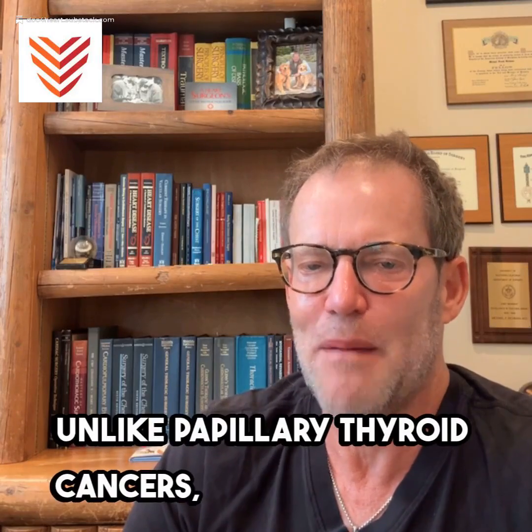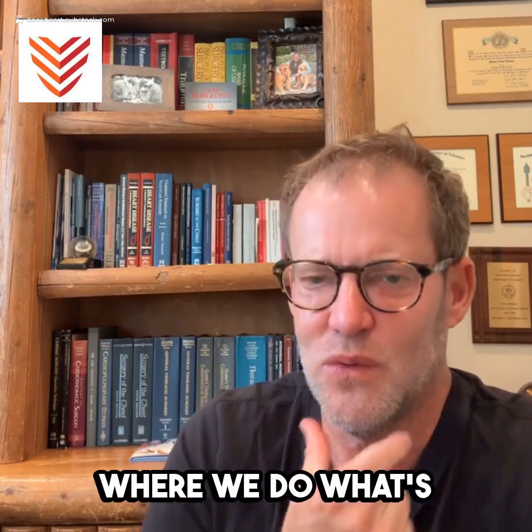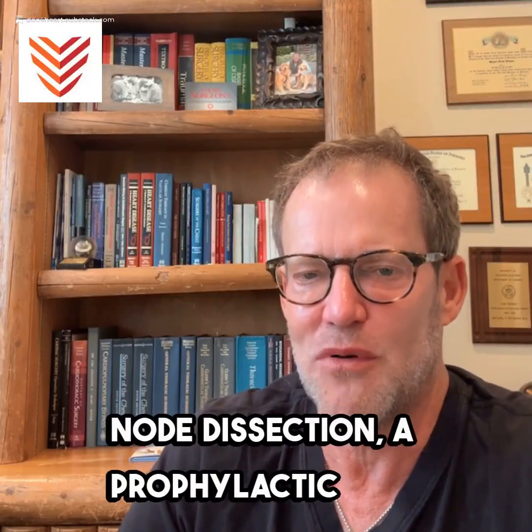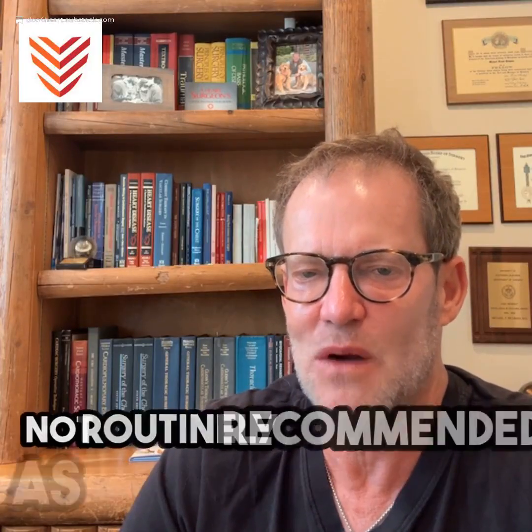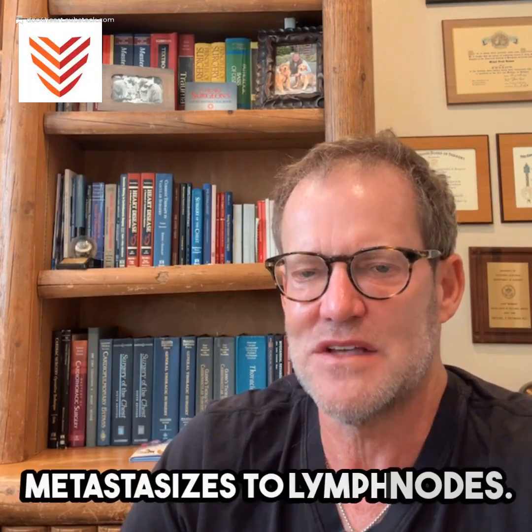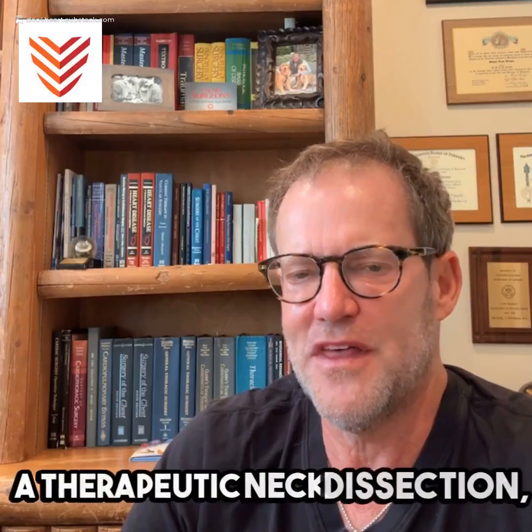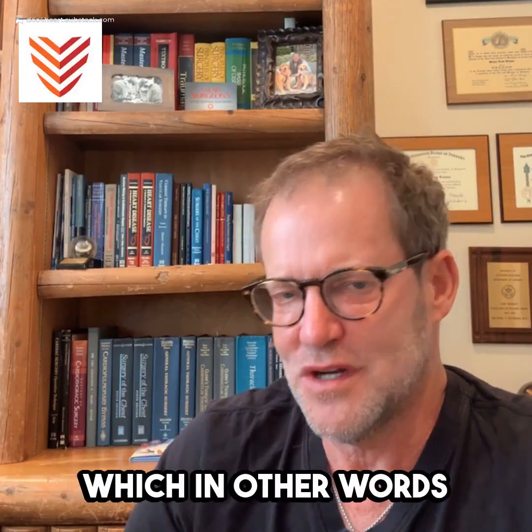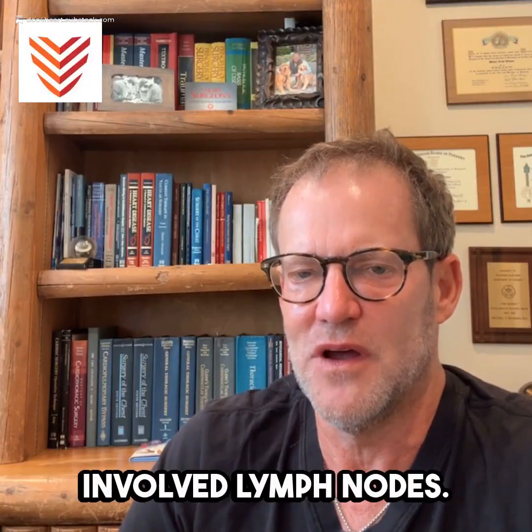Lymph node management is selective. Unlike papillary thyroid cancers, where we do what's called the central lymph node dissection, a prophylactic lymph node dissection is not routinely recommended, as follicular thyroid cancer rarely metastasizes to lymph nodes. A therapeutic neck dissection, which in other words, it helps people, is reserved for patients with clinically involved lymph nodes.